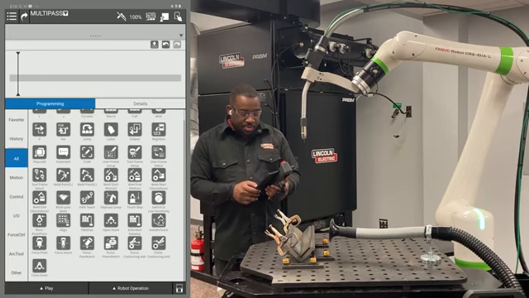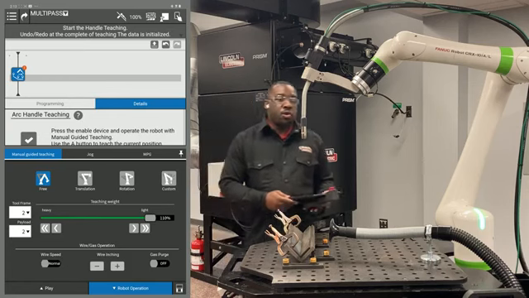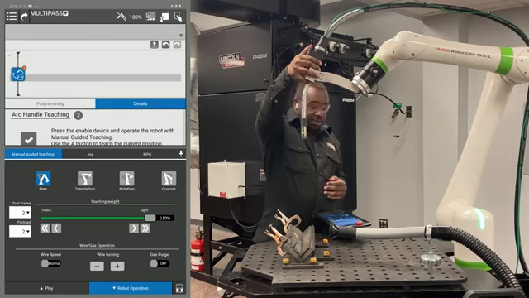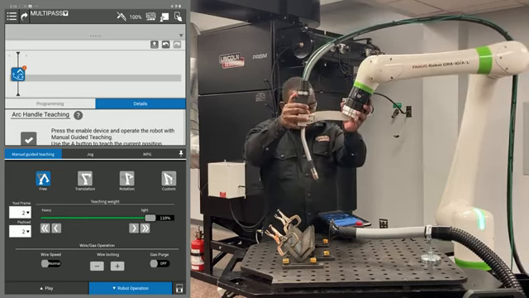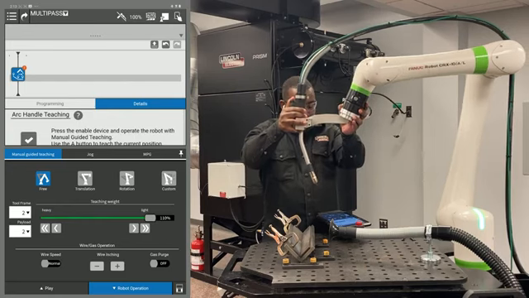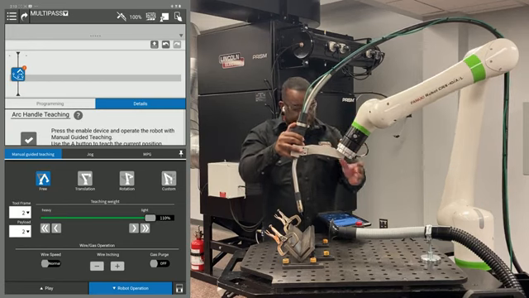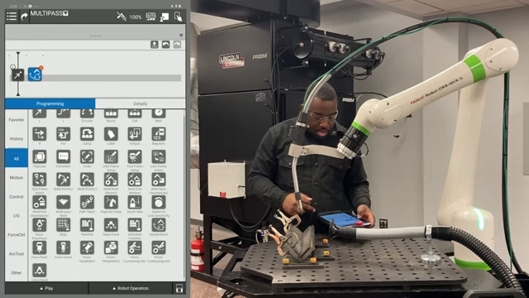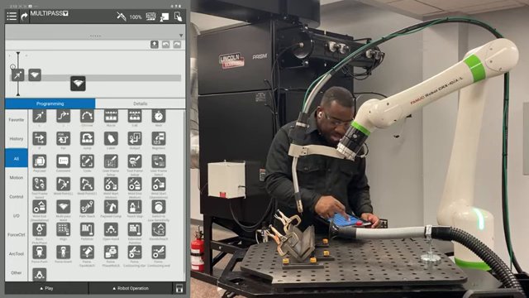Now what I'm going to do is slide my handle teach icon into my program, and I'm going to record my home point outside. That's the first thing I do. So I'm going to record that. All right. Now the next thing I'm going to do is slide out my handle teach icon, and then slide in my multipass weld icon.